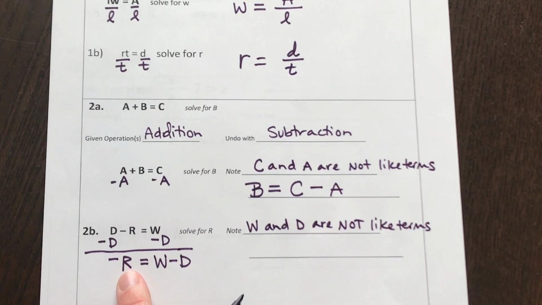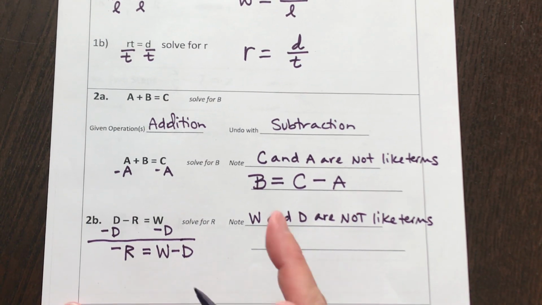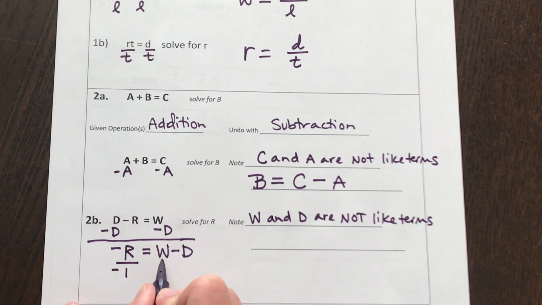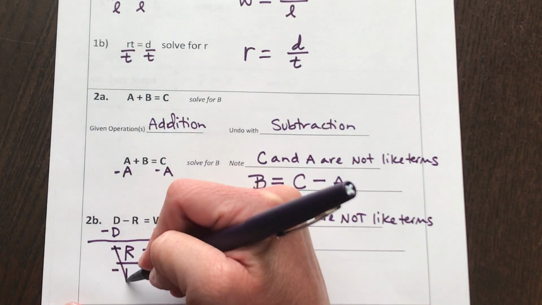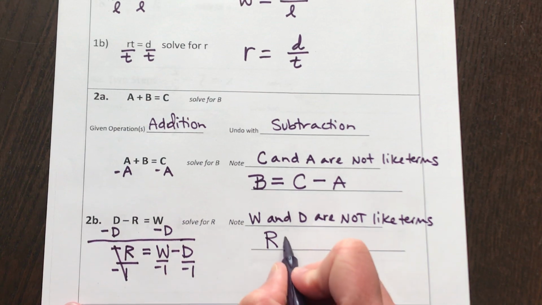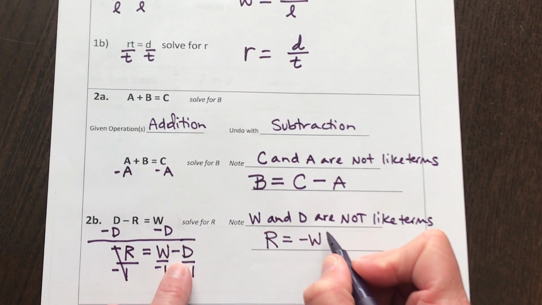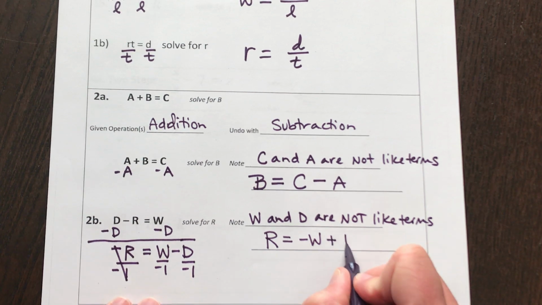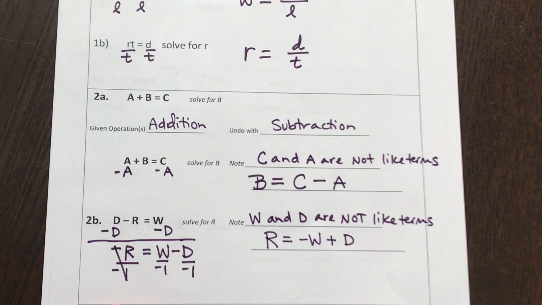Also notice that in this case you have a negative r. So how do you get rid of that negative? We're going to divide everything by -1 to get rid of that negative sign. So if I get rid of my negative sign, I'm going to have my positive r now equal to a negative w and a positive d, because a negative divided by a negative is a positive.